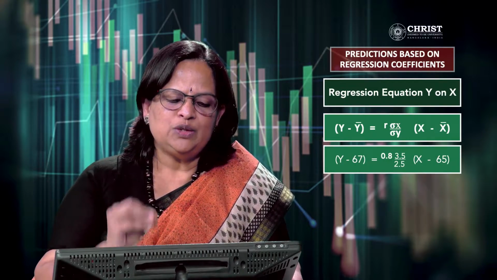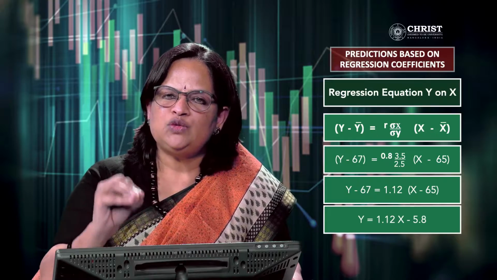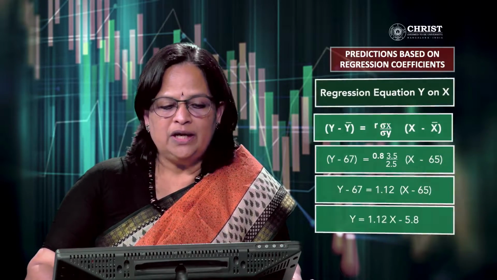Now regression equation y on x, that is y minus y bar equals r into sigma y divided by sigma x into x minus x bar. Now we substitute the values in the equation. We get y minus 67 equals 0.8 into 3.5 divided by 2.5 into x minus 65. So y minus 67 equals 1.12 into x minus 65. So y equals 1.12x minus 5.8. Now we got both the regression equations.